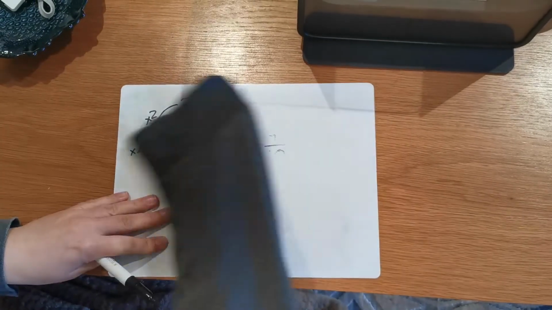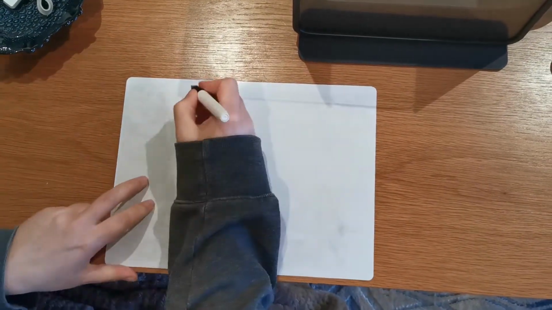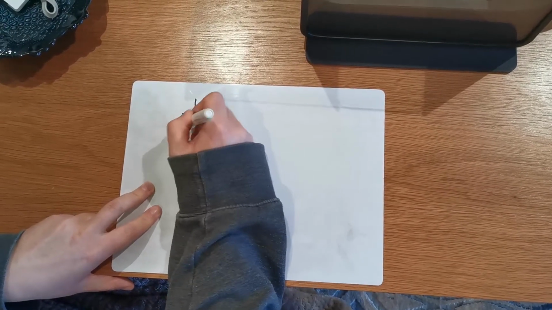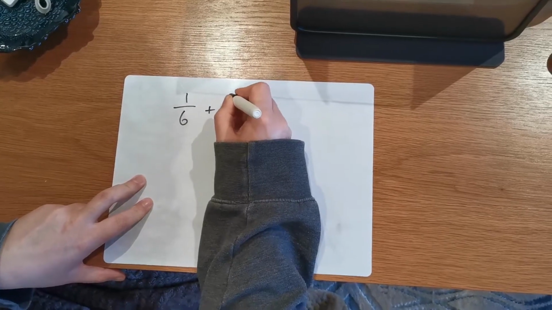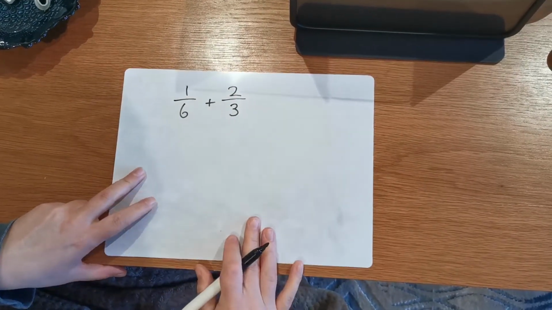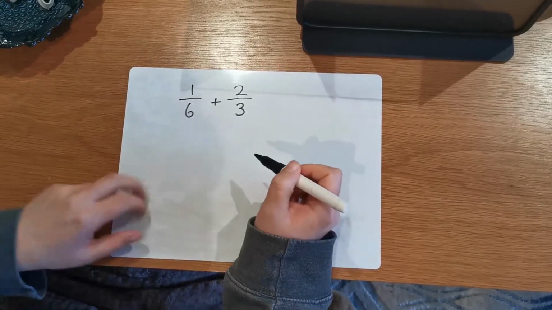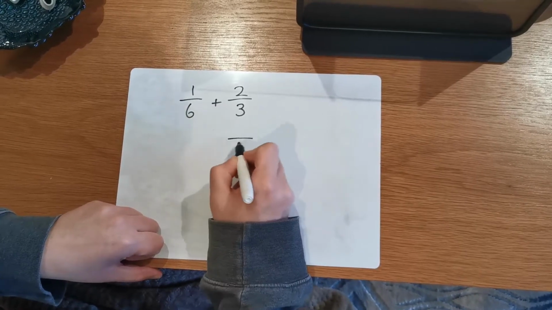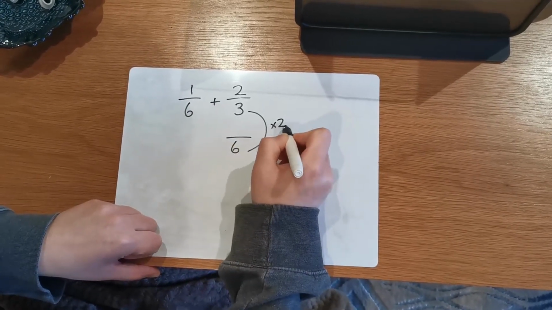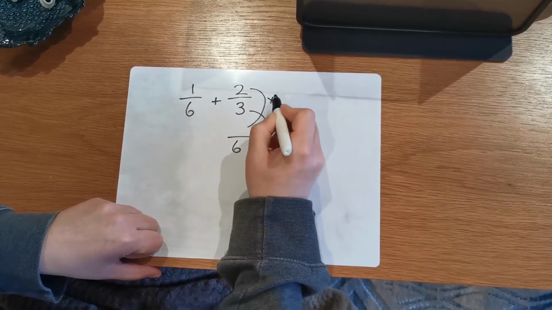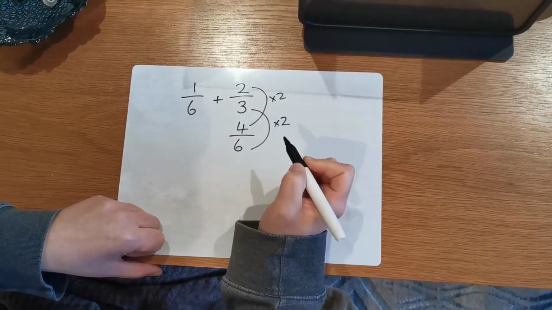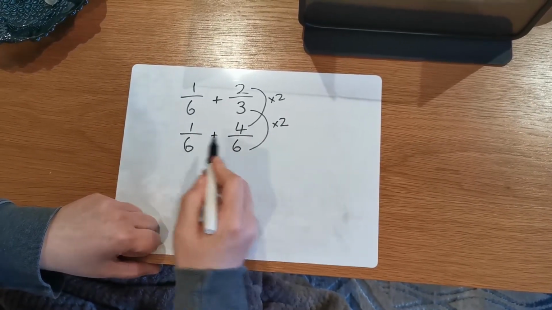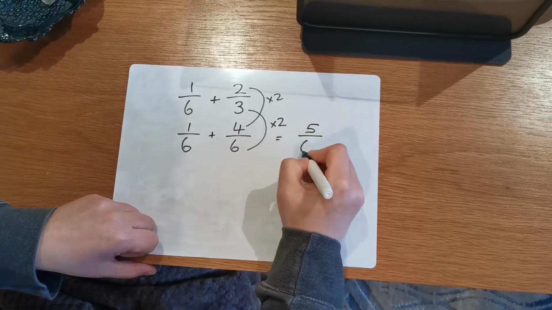Let's have a look at one more of those. So for example, I could have 1/6 add 2/3. Okay, again, I can just change the third into sixths because it's a multiple of that. So I would turn that into sixths times 2. Therefore, I have to times the numerator by 2, applying the granddad rule. Becomes 4/6. 2/3 is equivalent to 4/6. The 1/6 would stay the same. 1/6 add 4/6 would be 5/6.